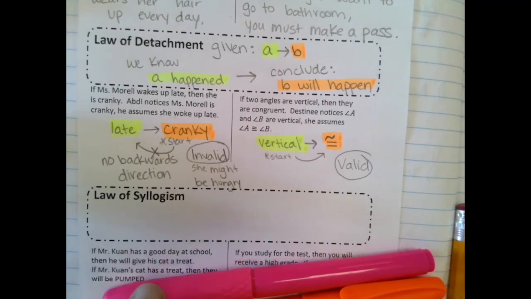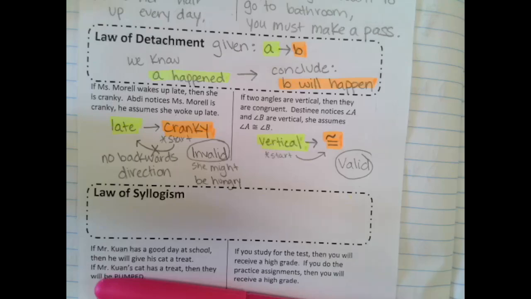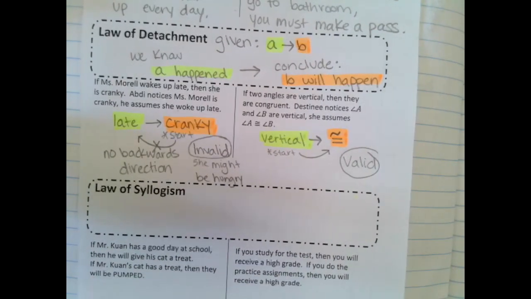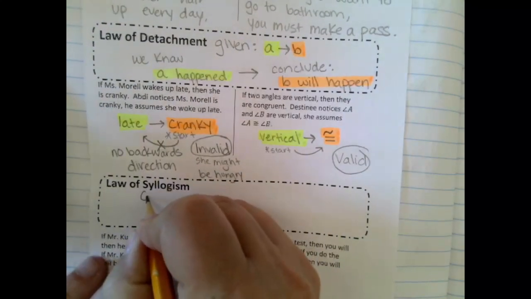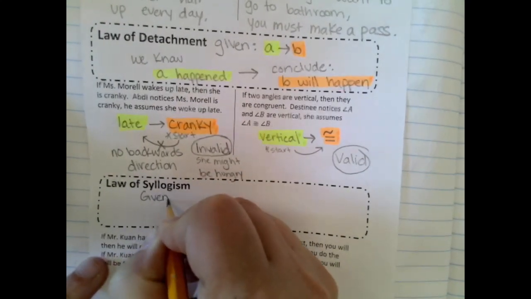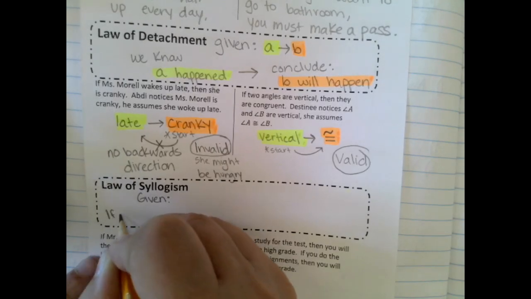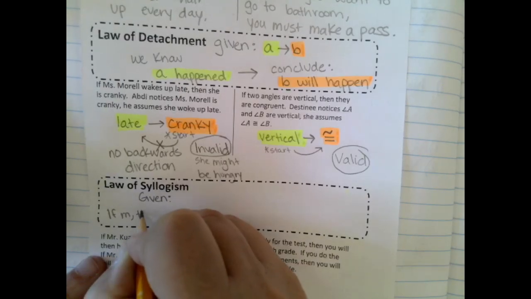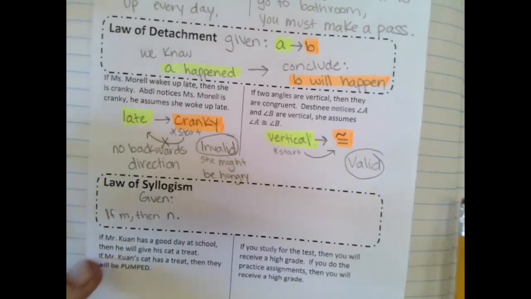Syllogism. Goofy word, syllogism. All right, this one is kind of like our story. This one is similar to If You Give a Mouse a Cookie. Okay? It's a story that leads us from one thing to the next, and then that next thing leads us to another thing. So we're going to be given: if M, then N. That's our first sentence.